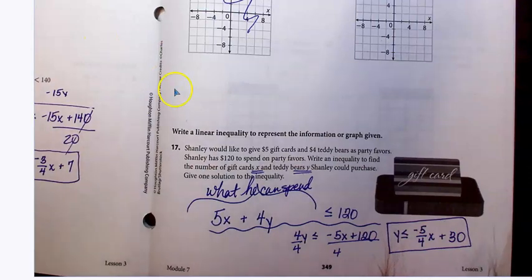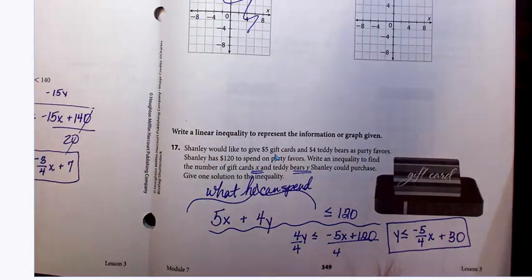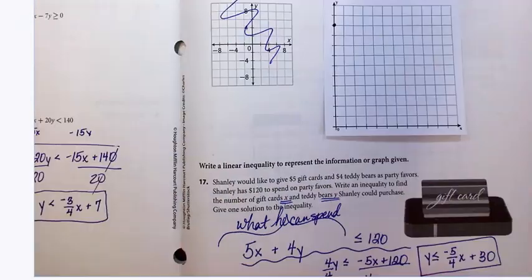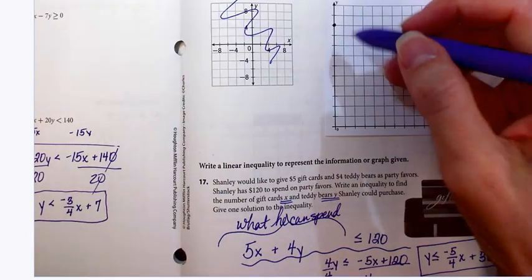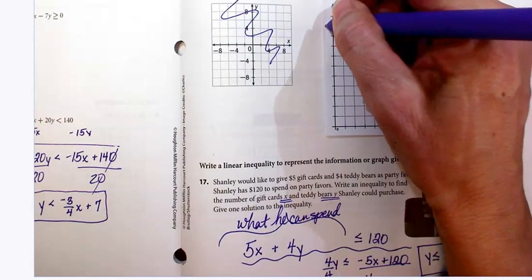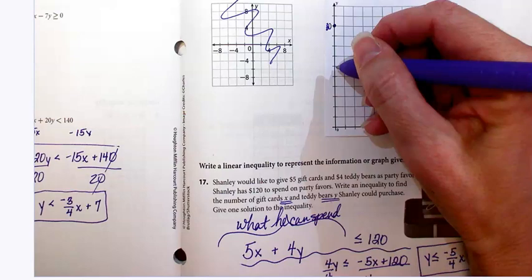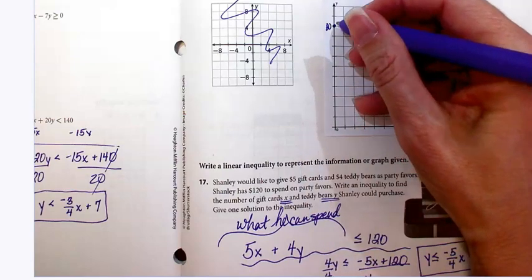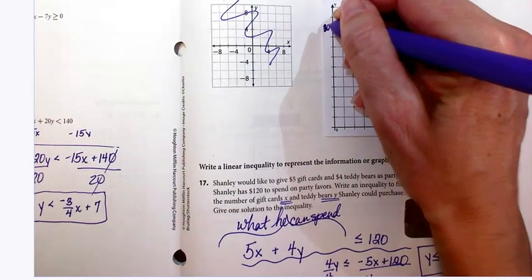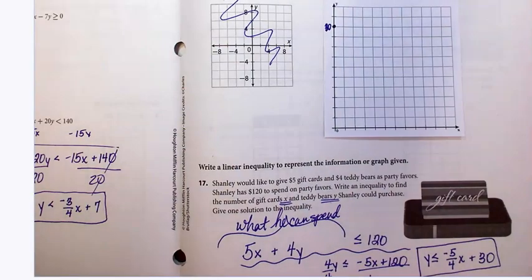In this particular situation, because it's a real-world situation with money, it doesn't make sense to have negative teddy bears, negative gift cards, and stuff like that. So I'm going to use one of the little sticky notes that only has quadrant 1 with all positive numbers. Okay, on my y-axis, I went by 3s. So this up here is 30: 3, 6, 9, 12, 15, 18, 21, 24, 27, 30. It's kind of hard to see. All right, so there's my y-intercept.